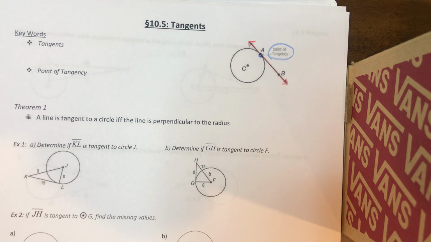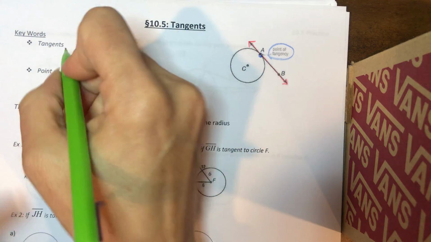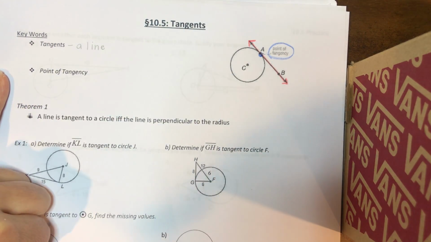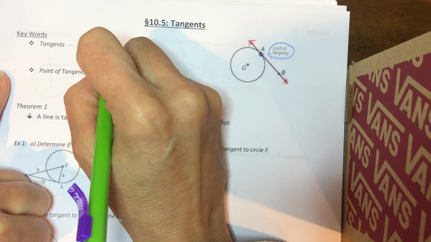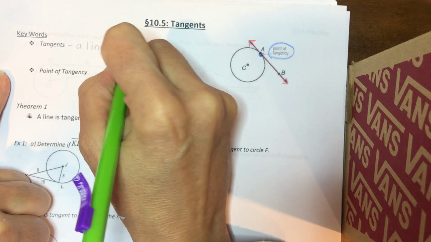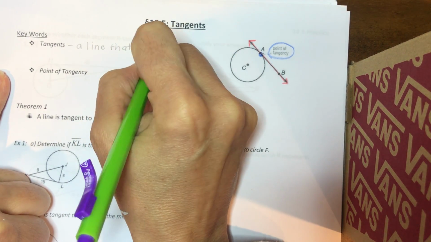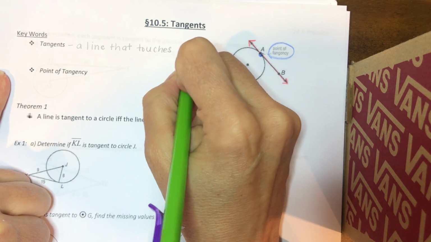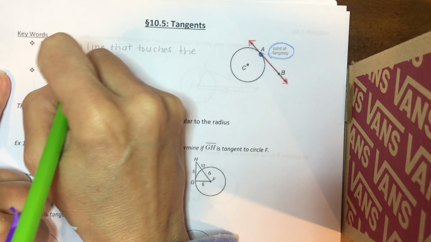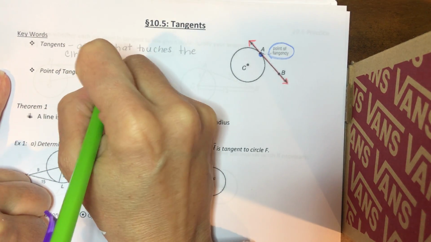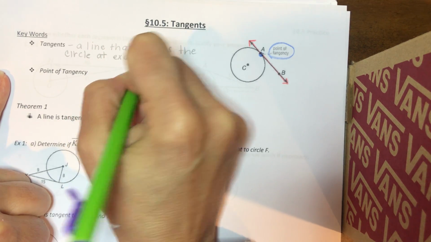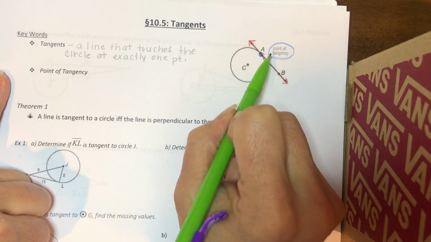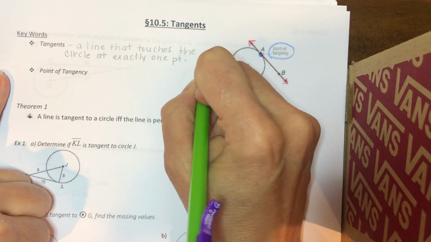So let's write down those definitions. A tangent is a line that touches the circle at exactly one point. One point. So the tangent in this picture would be line AB.